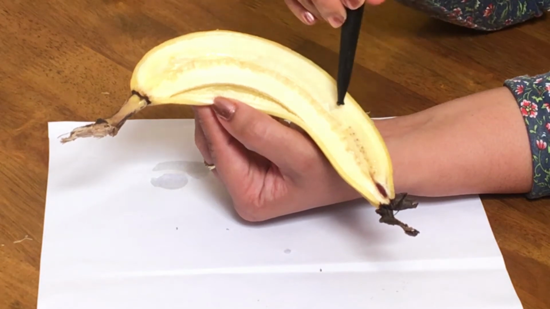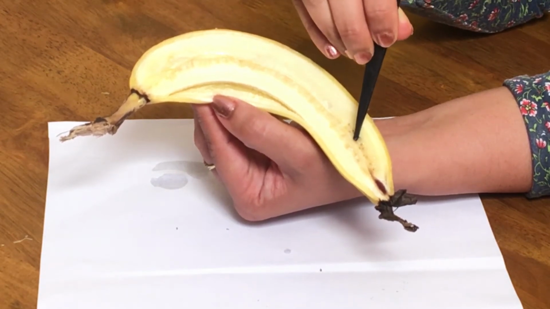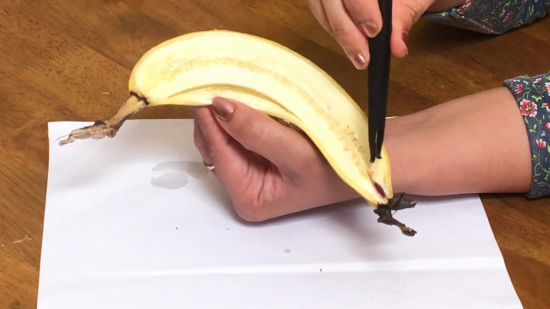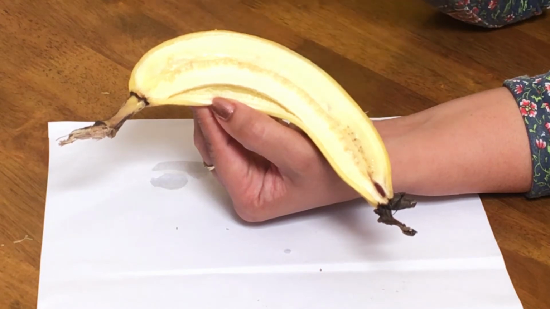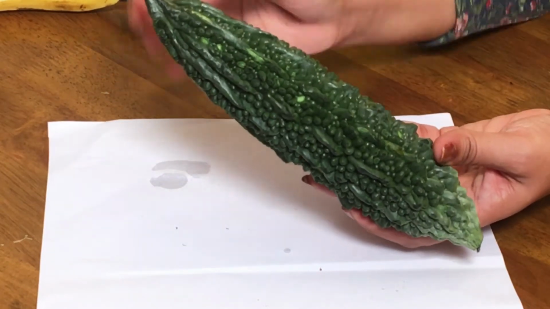But these seeds of banana are not fertile, they are all sterile. So even if you take these seeds and sow them into the soil, they will not give you a plant. Why? Because they are all sterile seeds which are not viable. One more simple fruit, bitter gourd.